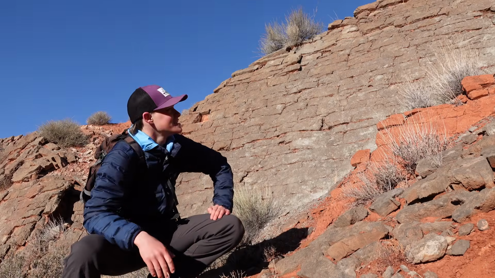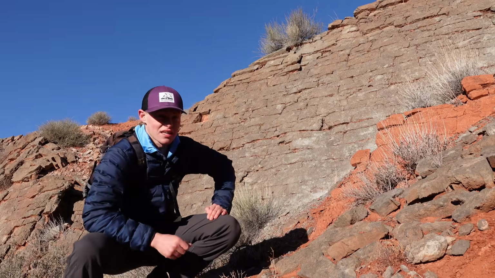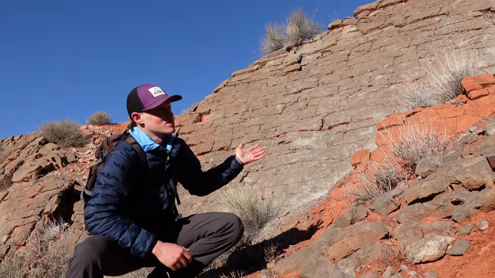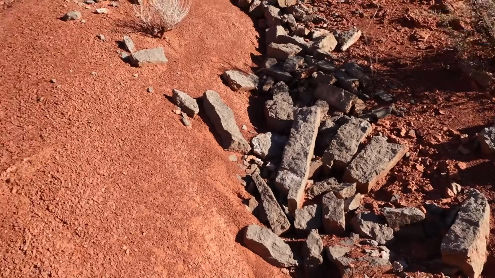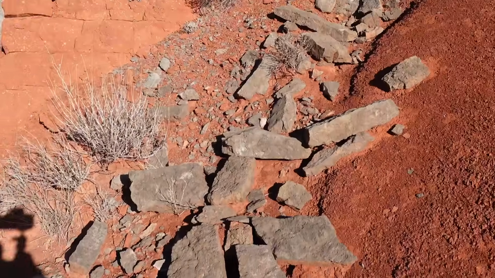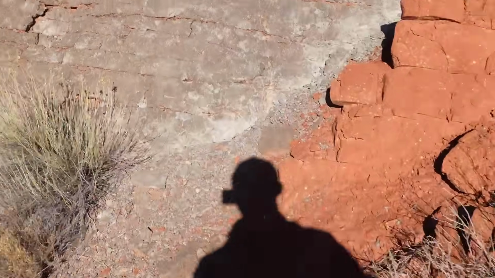It's so cool. This is the sort of thing that I definitely can't see from Google Earth, and that I can only find by just walking around here. You can really see how they looked like bricks to me for a second. If I get up real close, you can just see how it fractures.